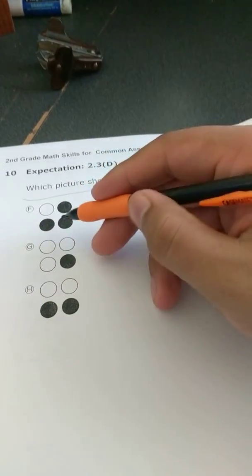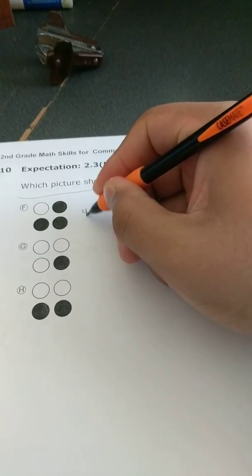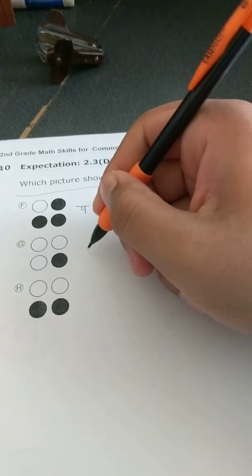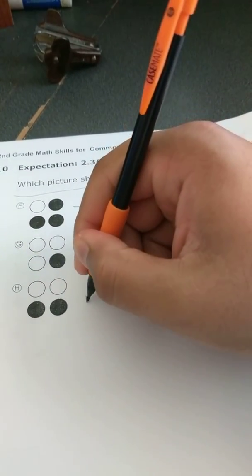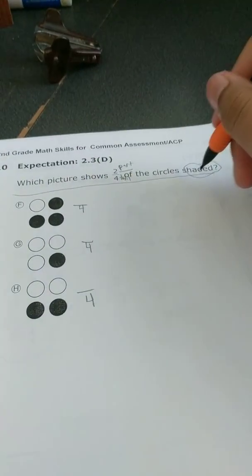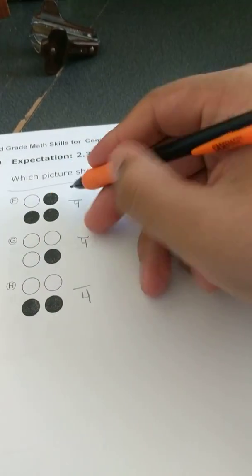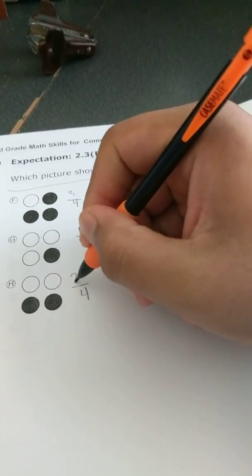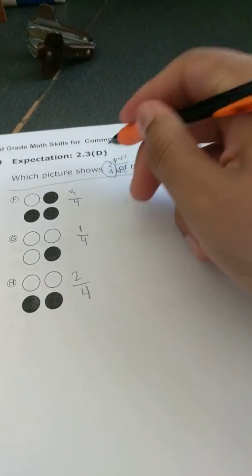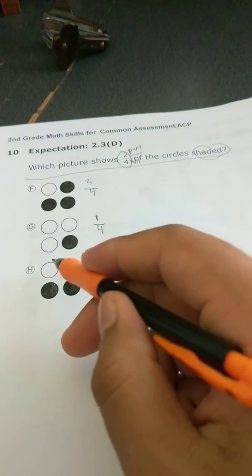So we count 1, 2, 3, 4. 4 in total for this one. 4 in total for this one. 4 in total for this one. Now how many are shaded? 1, 2, 3. 3/4. 1/4. 1, 2, 2/4. What are we looking for? 2/4. Which one is it? H.